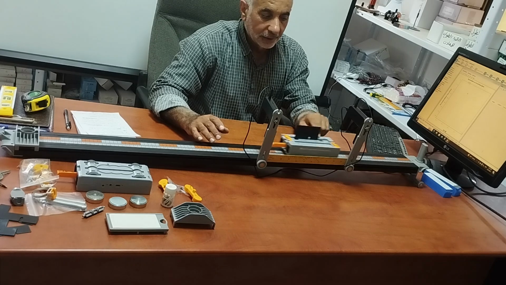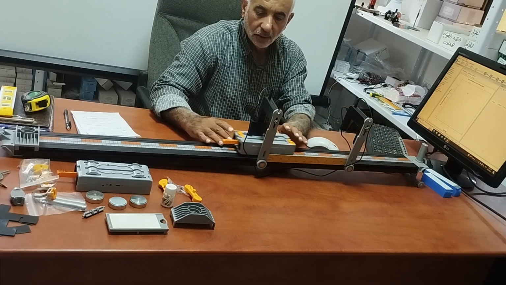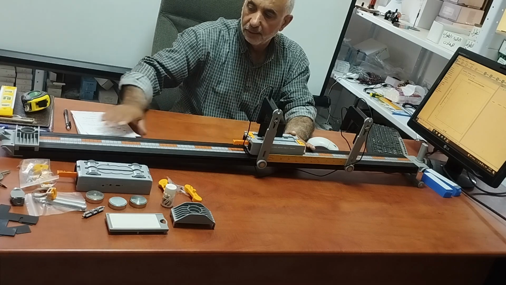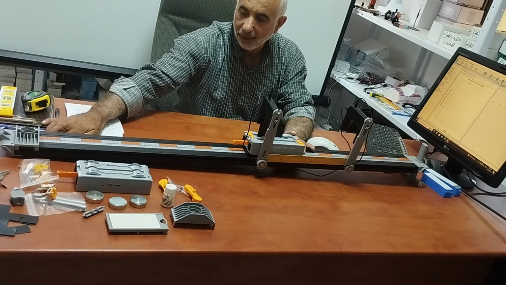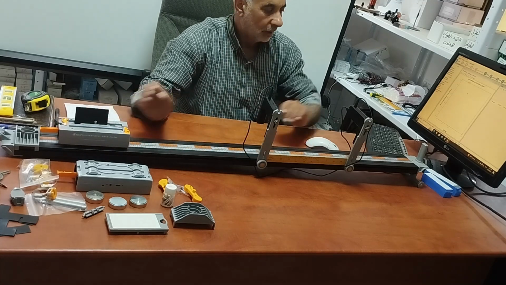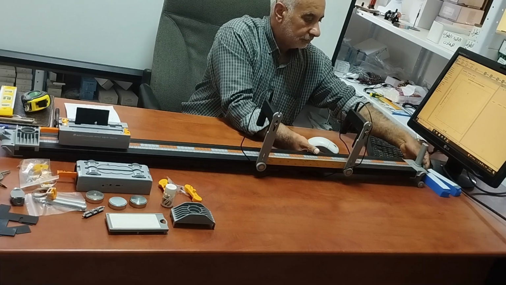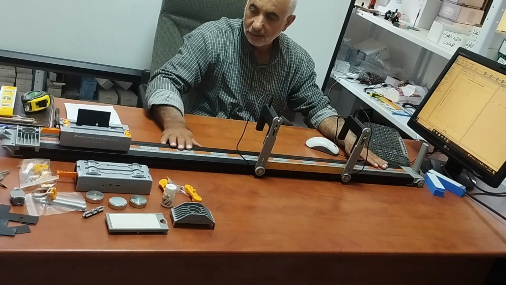When we find the acceleration, we will calculate the sine of the angle of the inclined plane. We begin with theta equal 0.